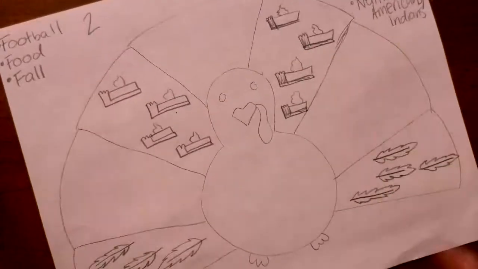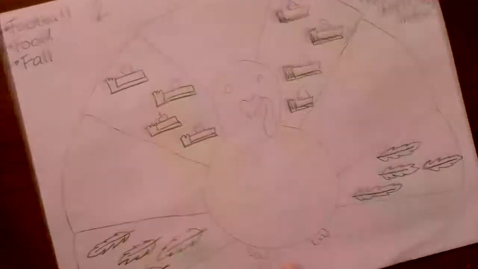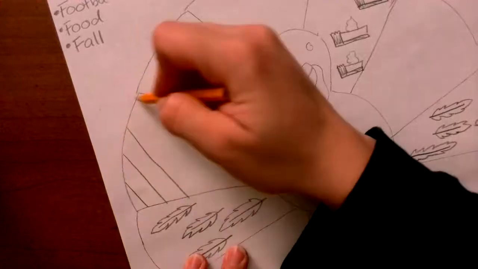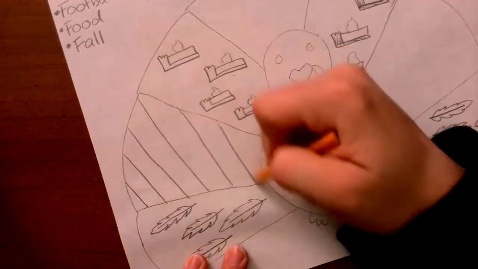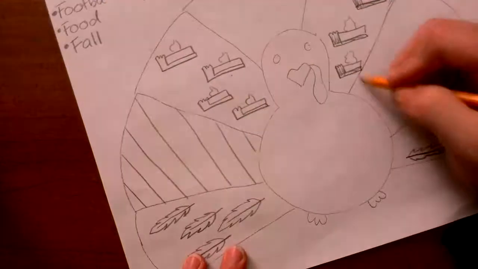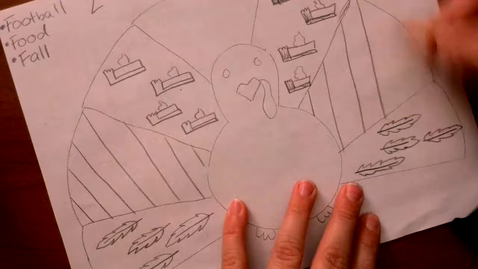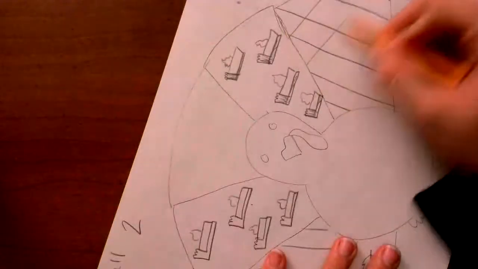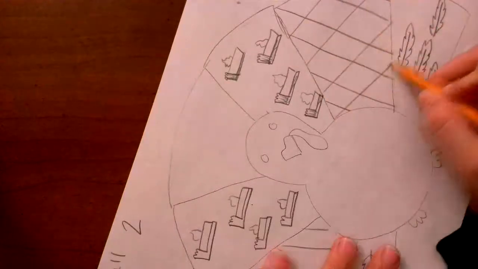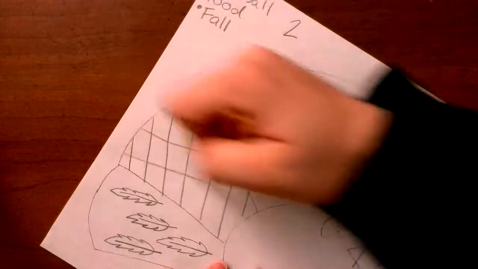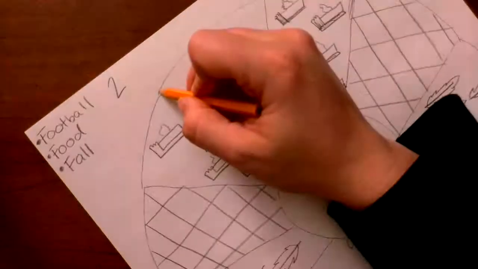Now that I have my two symbols traced, these other three, I'm going to just create some kind of pattern. And you can choose whatever pattern you want. Again, I'm going to make these two match. When I think of Thanksgiving, I think of plaid too, and wearing flannel shirts and trying to be cozy because it's starting to get cold. So I'm going to do kind of like a checkered pattern. Okay. And the last one.